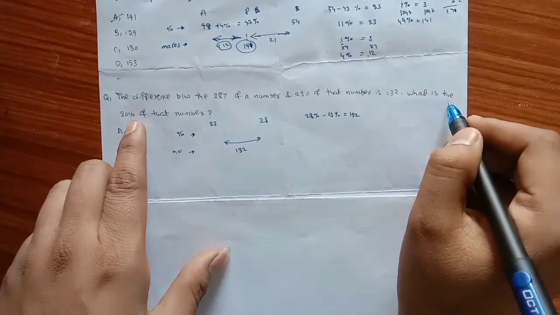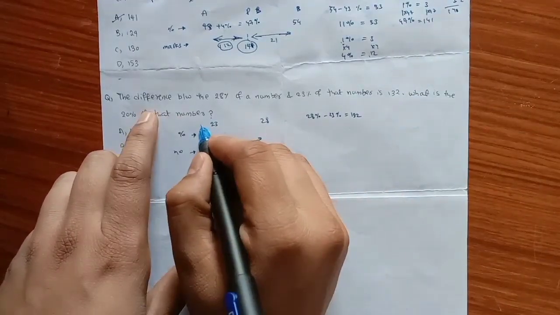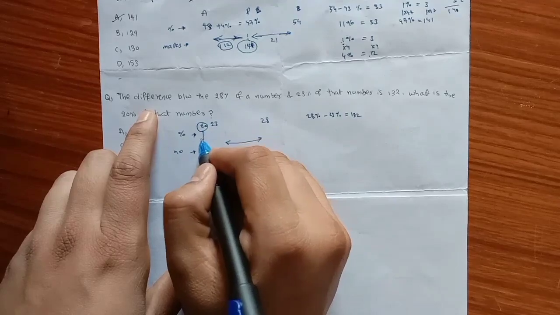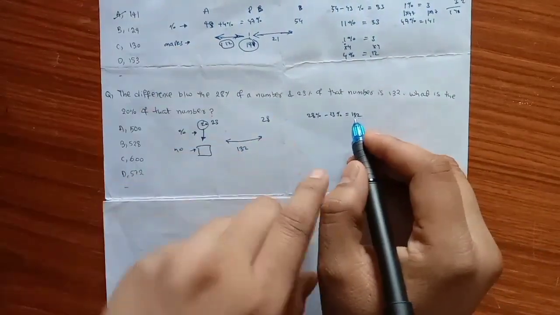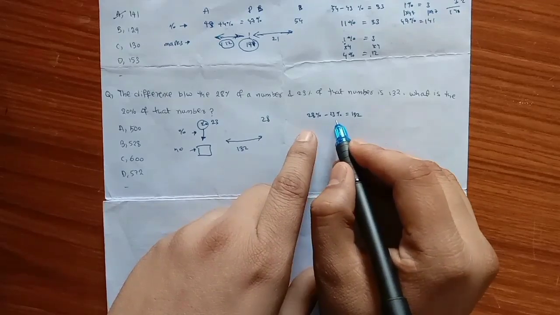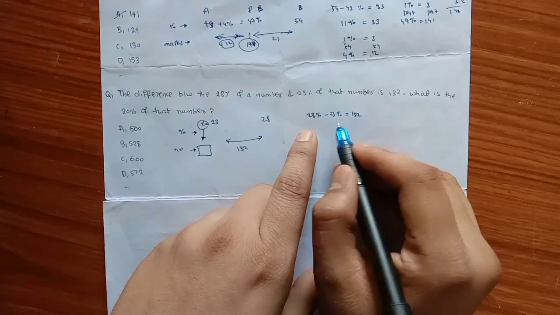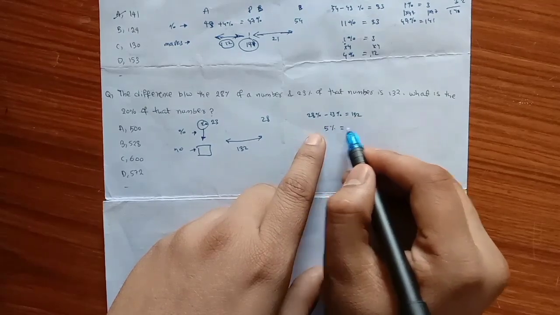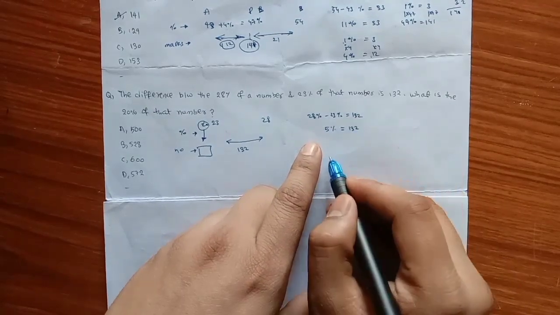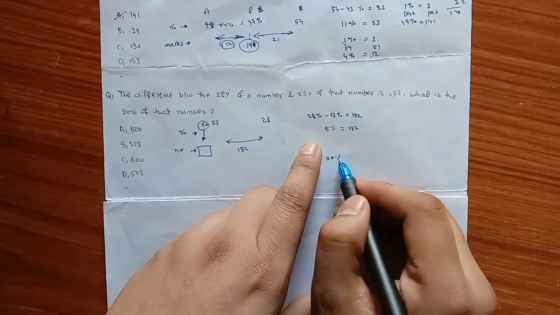What is 20 percentage of that number? We need to calculate the value for 20 percentage of the number. So 28 minus 23 percentage is 132. The difference is 5 percentage, and 5 percentage is 132. We need to calculate for 20 percentage.